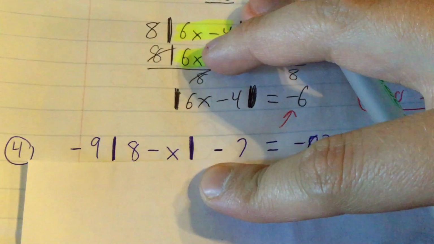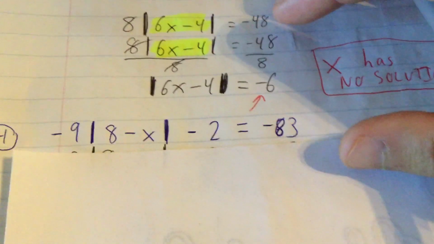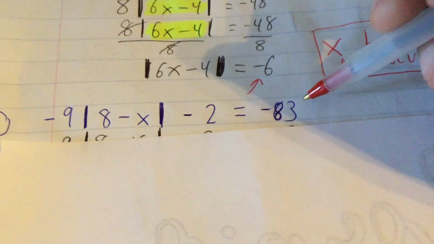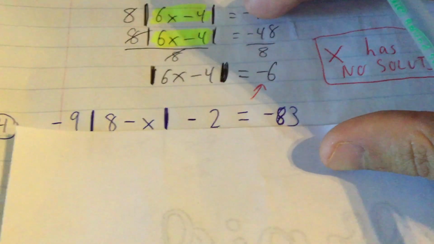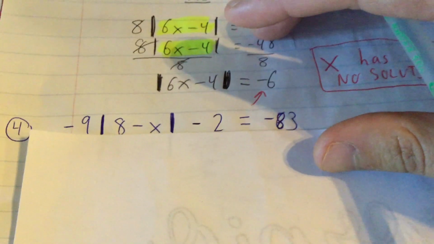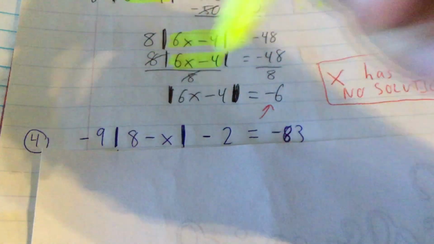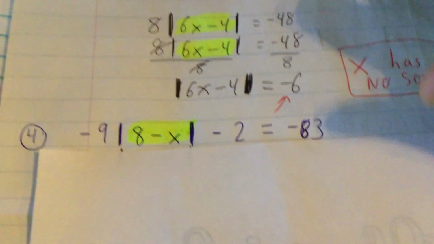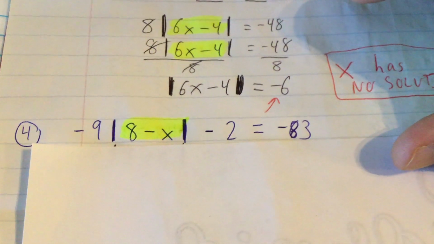Okay, let's take a look at problem number 4. See if you could do this problem independently. First things first, can I make the judgment that this has no solution because the output is negative? No. Get the bars isolated first before you make a judgment. Okay? So first things first, I'm going to target the absolute value bars because my goal is to get them isolated. So now I've got the problem, -9 yellow minus 2 is equal to -83.